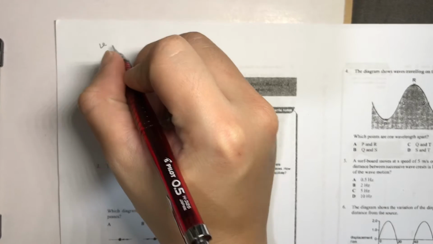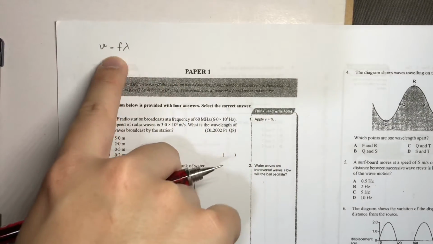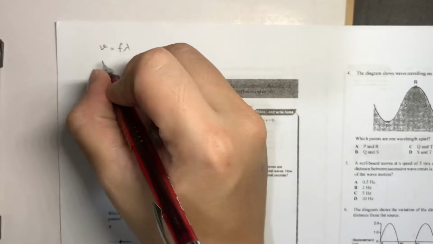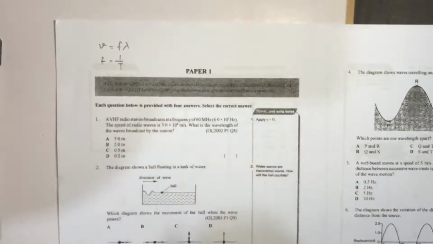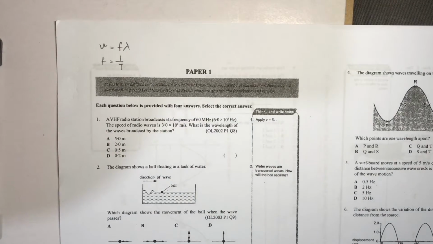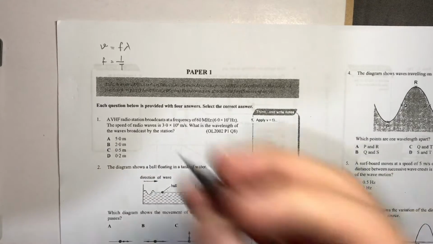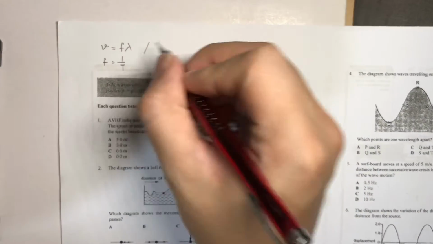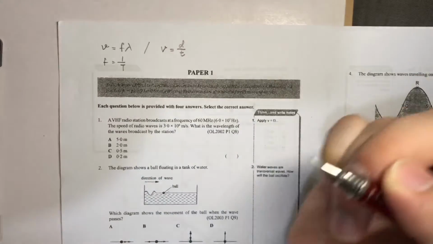The two big formulas for waves are v, the speed of the wave, equals f times lambda, frequency times wavelength. The second formula is that the frequency equals 1 over the period. So we have these two big formulas to remember when we do our calculations. Sometimes we can also use speed equals distance over time.